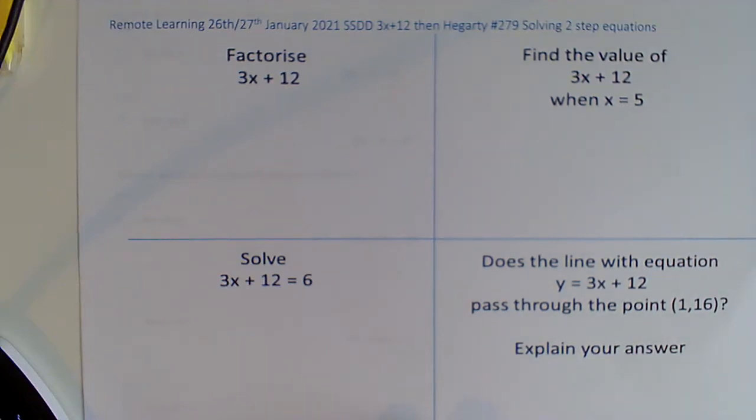Hi everyone. So today's lesson is our revision lesson. What we're going to do today is start some revision on algebra.